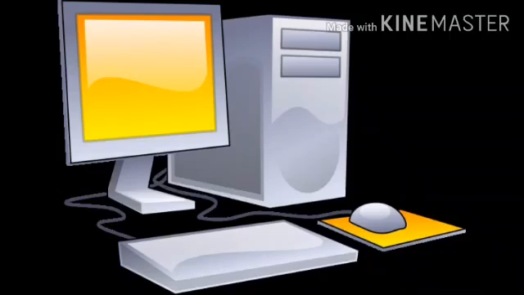We can send and receive emails and get information on any subject from any part of the world within seconds by using the World Wide Web. And children, the advent of the internet has made communication faster and handy.